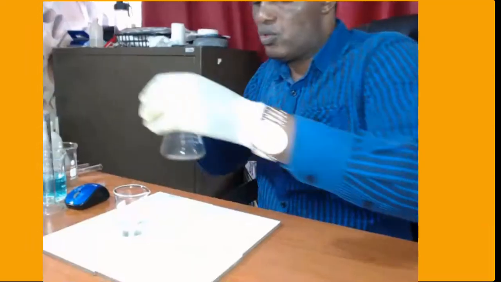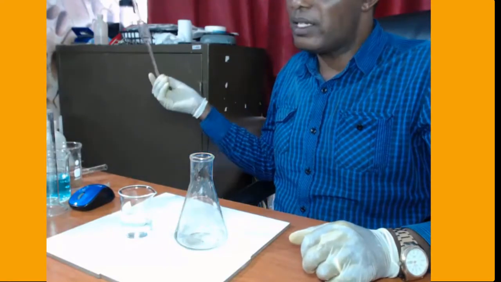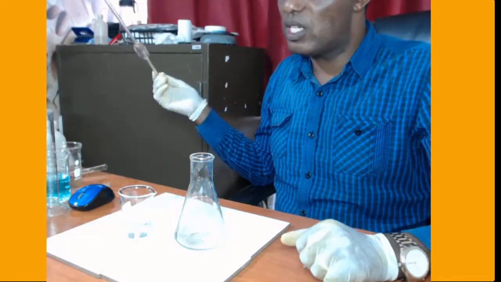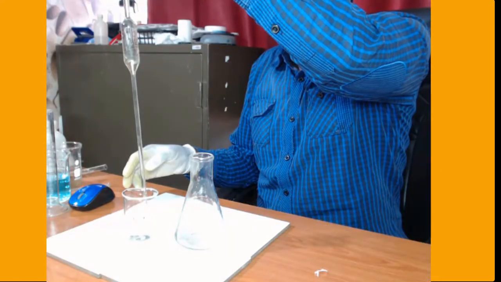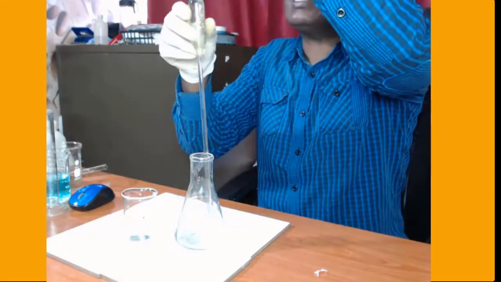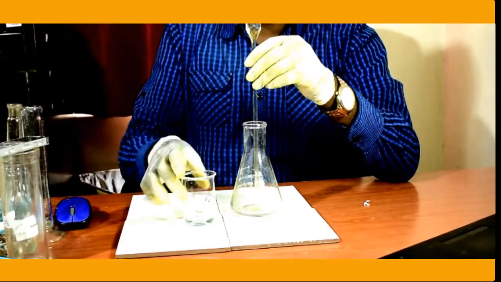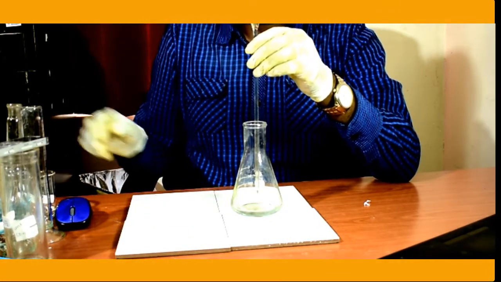Let me pipette 25.0 centimeters cubed of iron 2 solution that I have made from iron metal. I have 25 mL of my product of the displacement reaction, and the product is iron 2 ions. So I want to start the titration.